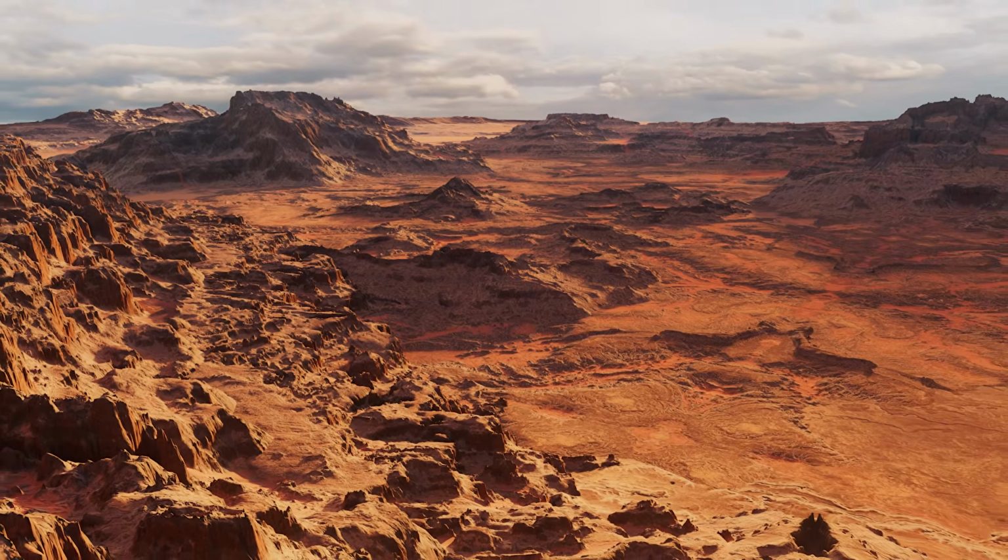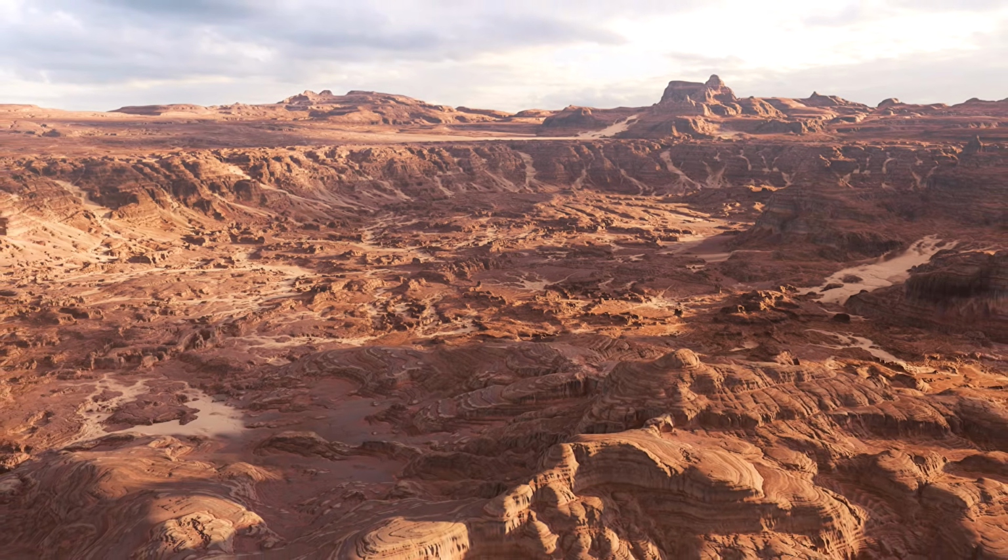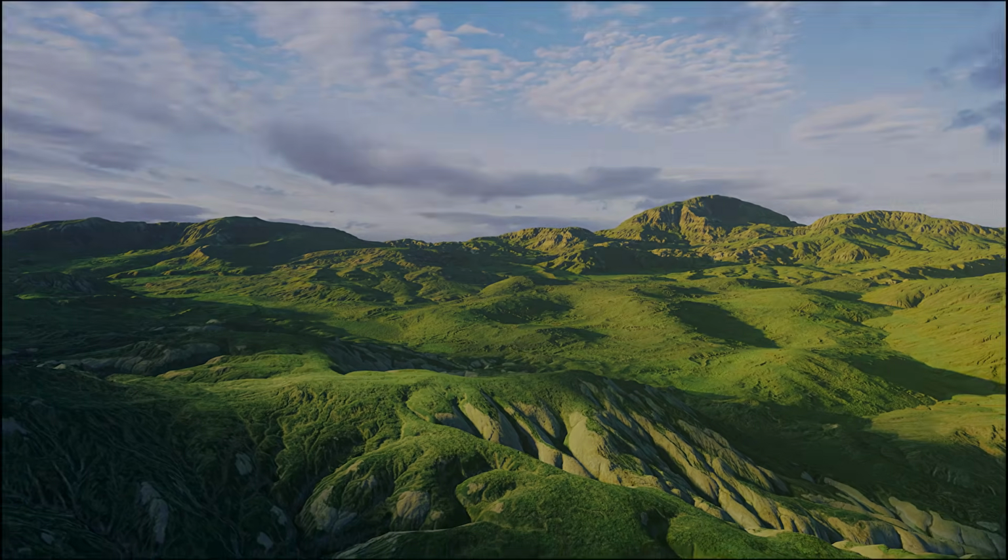In this video, we'll be looking at basic techniques for assembling landscapes in Blender, with a focus on working with meshes and materials.